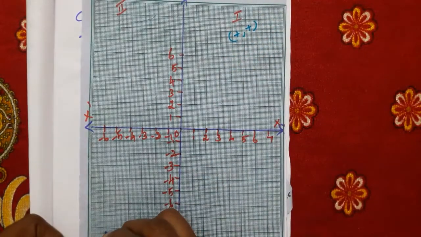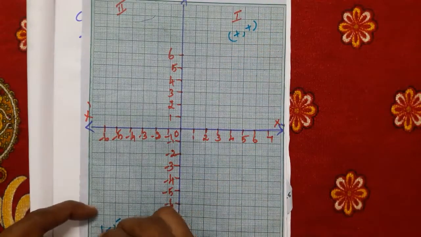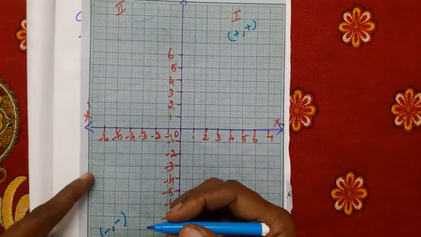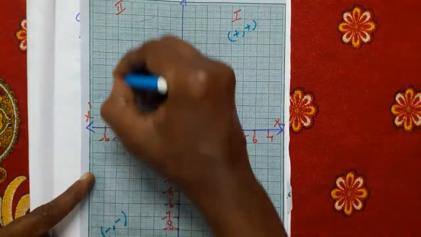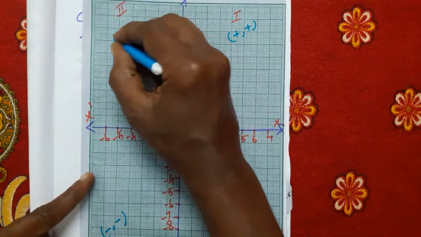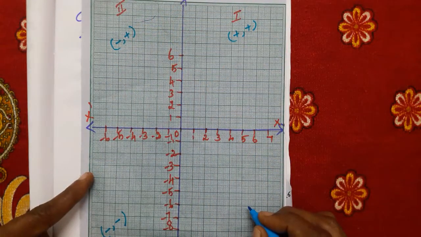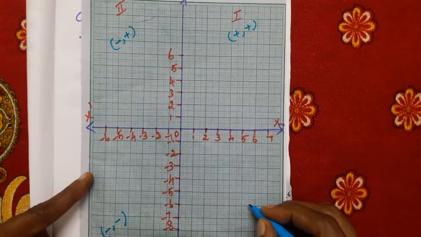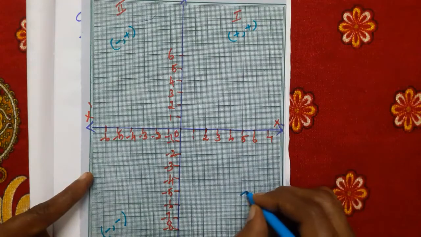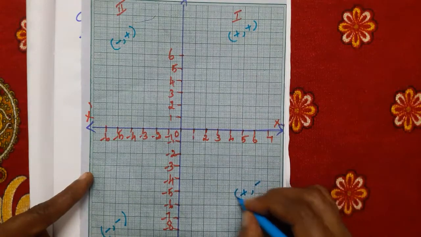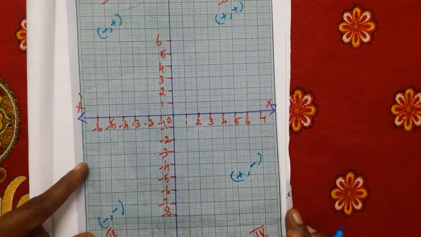Here both are negative. In this quadrant, negative, positive. In this quadrant, positive, negative.